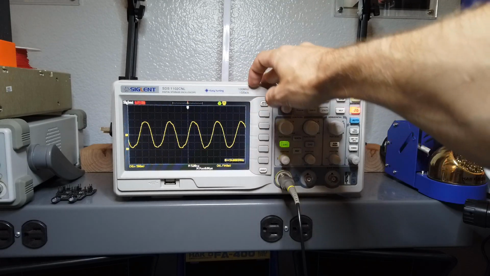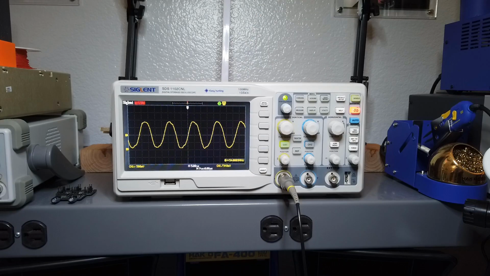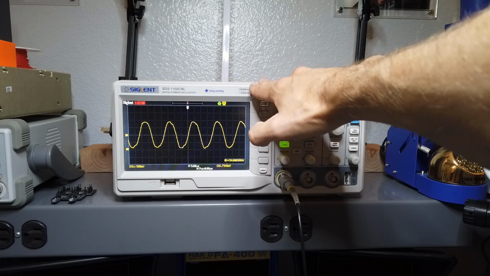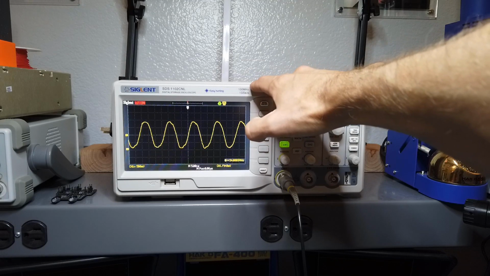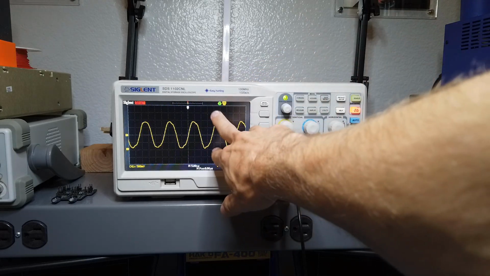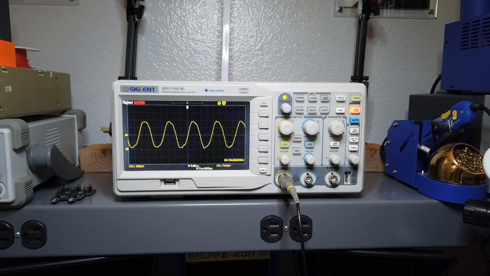So 100 megahertz actually refers to the minus 3 dB point of the analog portion of the scope. So at minus 3 decibels, if you were to be feeding in 100 megahertz 1 volt peak to peak sine wave, what you would end up actually getting on the display is about 700 millivolts. So it's going to attenuate your signal by about 3 dB.